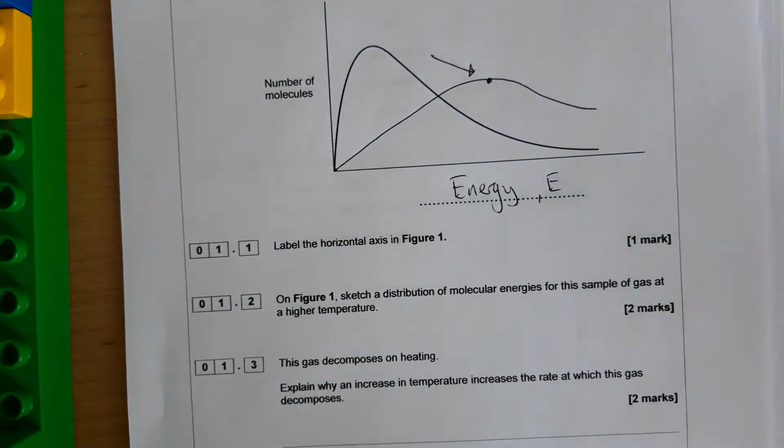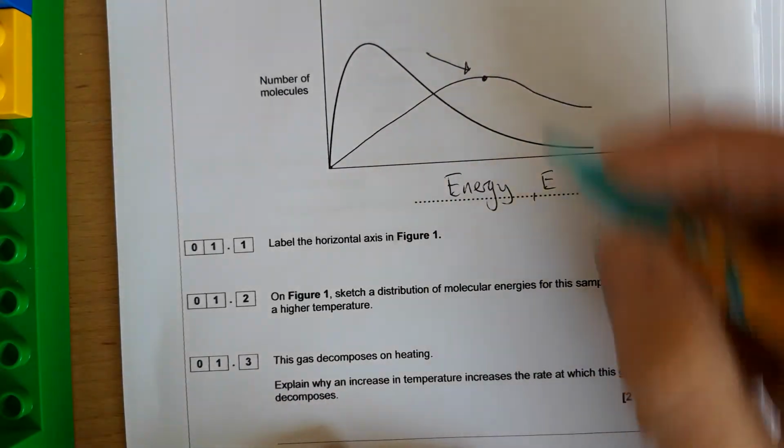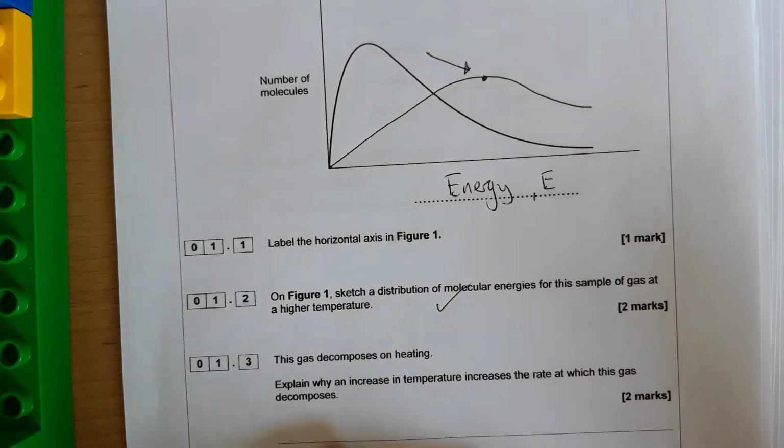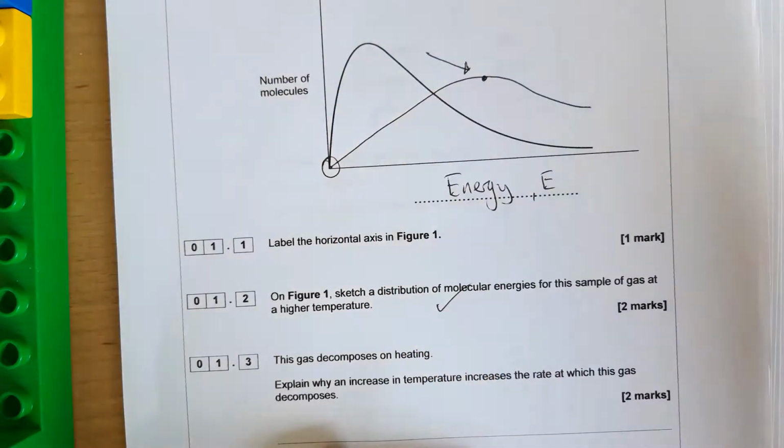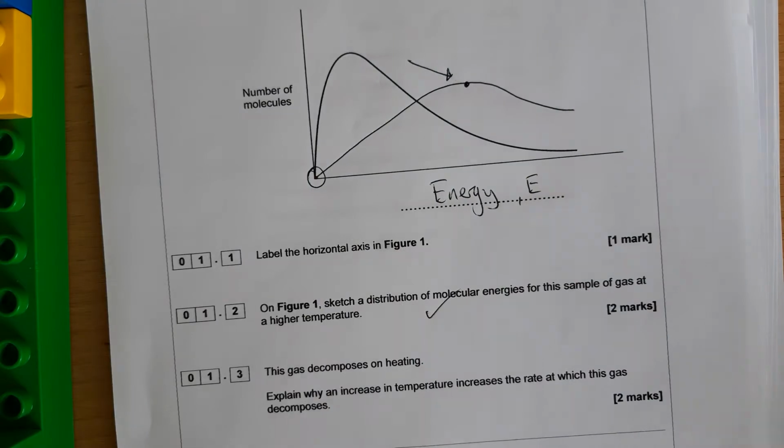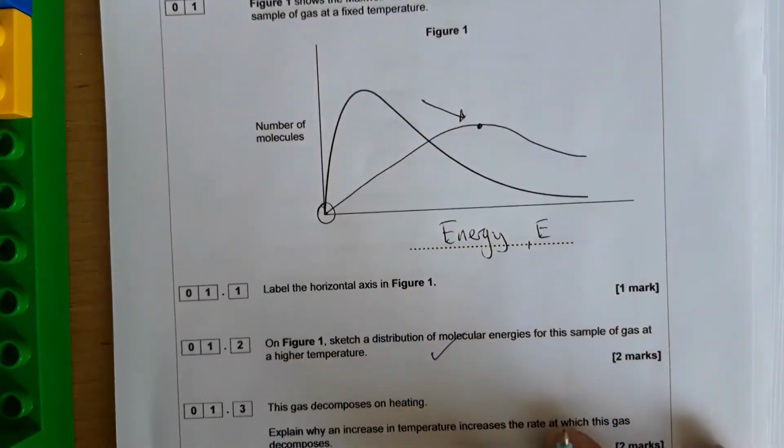A little bit. Okay, so that's what they're after. To the right for 1 mark, I imagine. And lower. And you also need that origin at that point. Okay, practice them. Very straightforward.